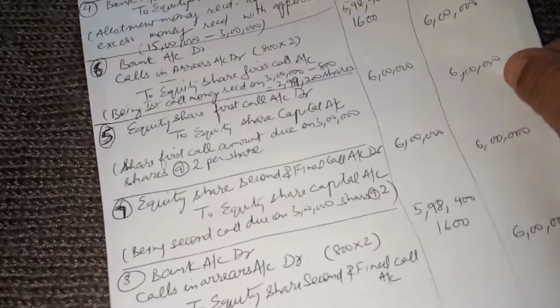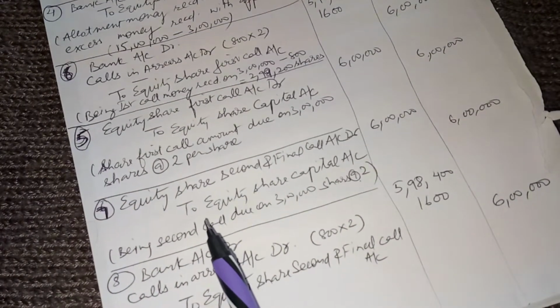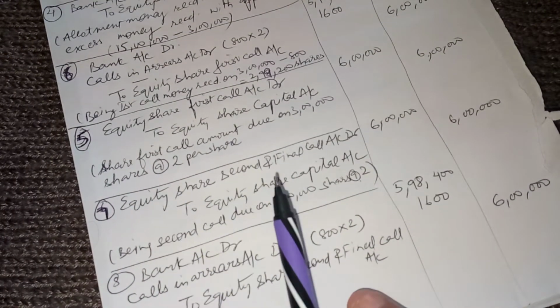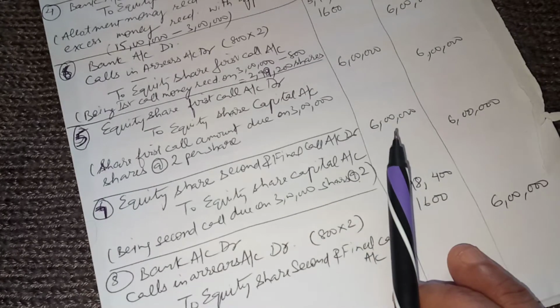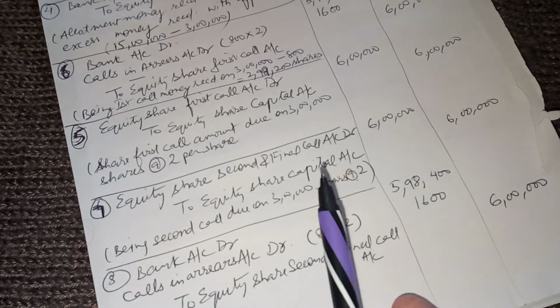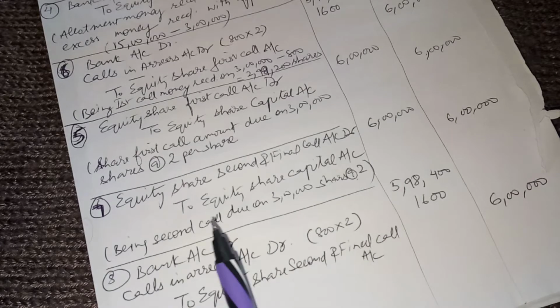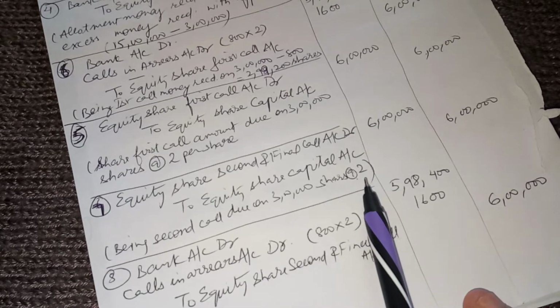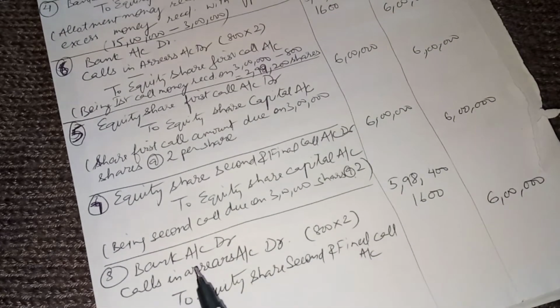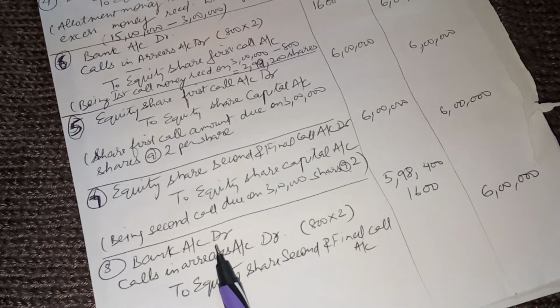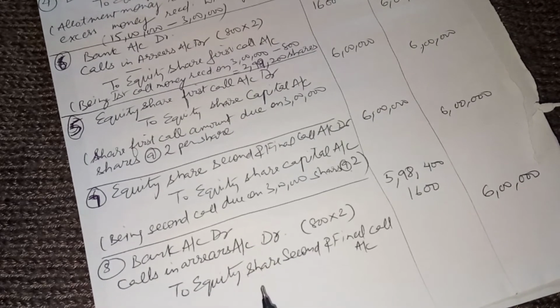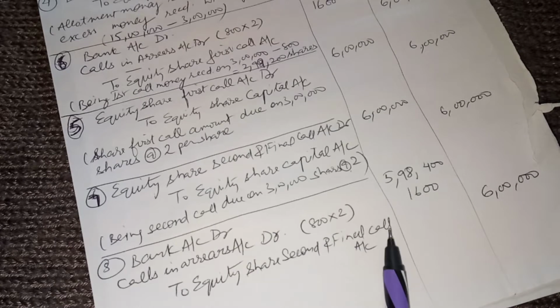Now the second call will become due. Equity share second and final call account debit 6 lakh to equity share capital account. That means being the second call due on 3 lakh shares at rupees 2, 6 lakh. And now again bank account debit, calls in arrears account debit to equity share second and final call.